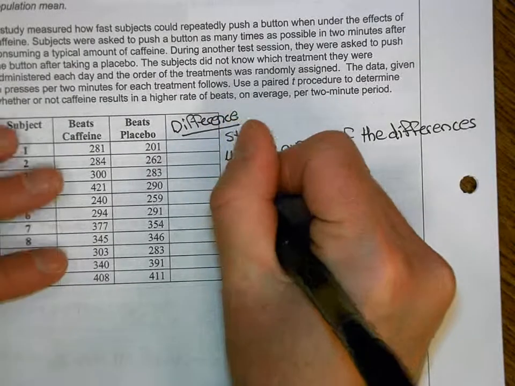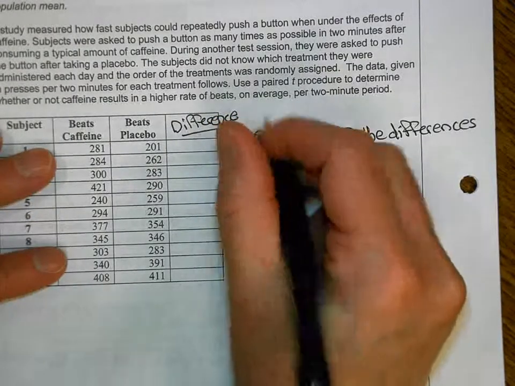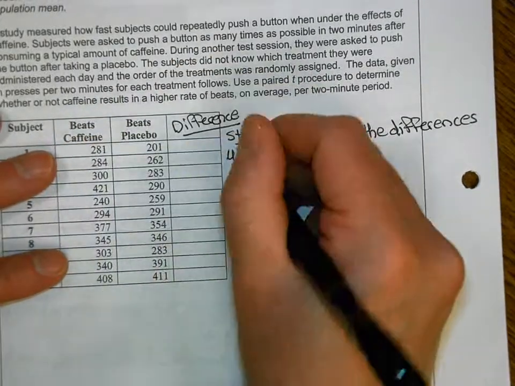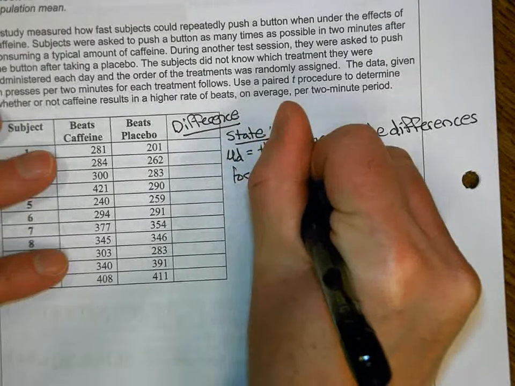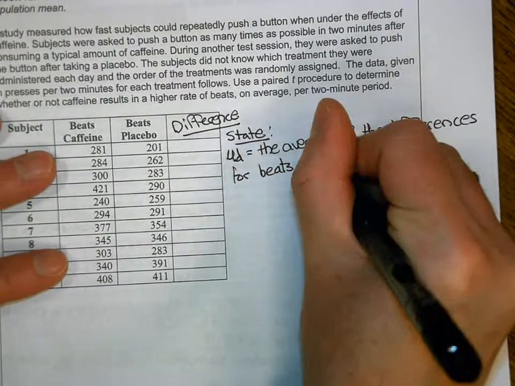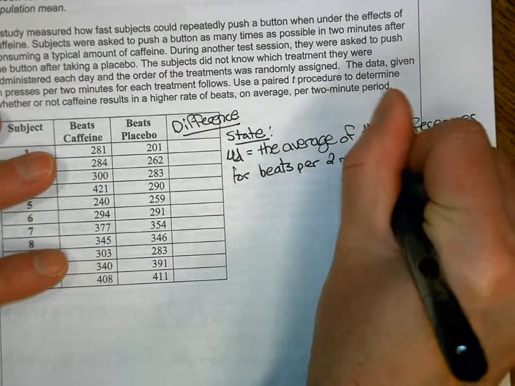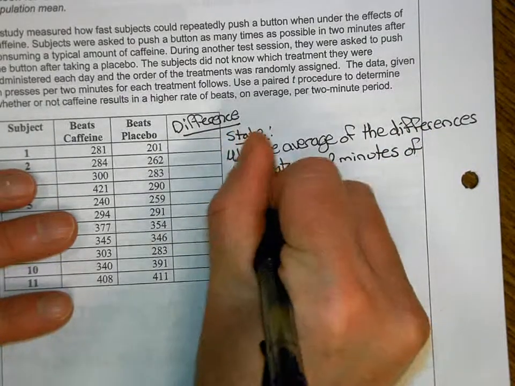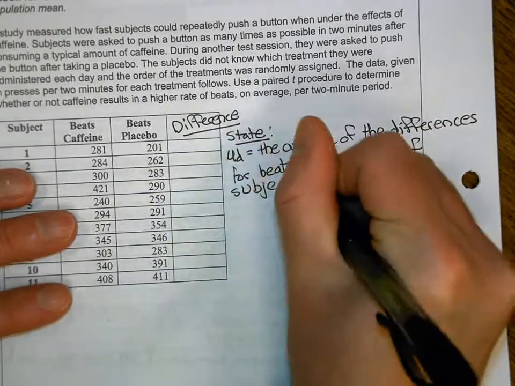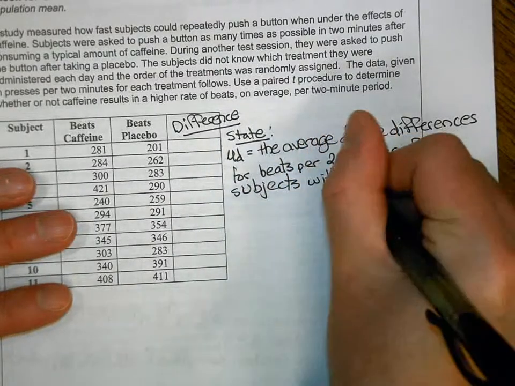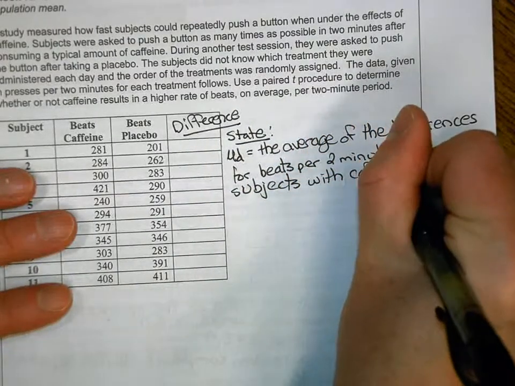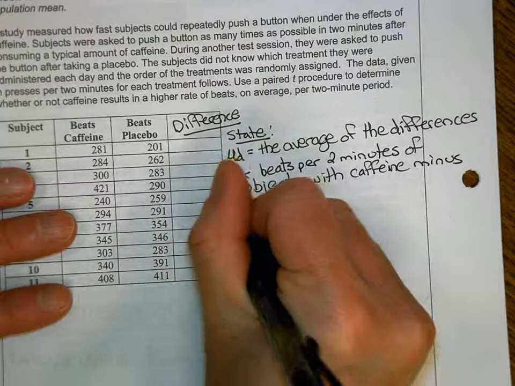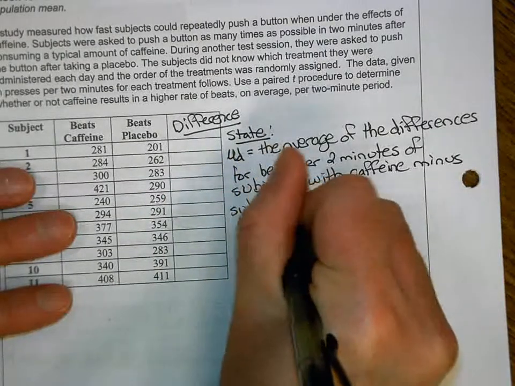For beats, how did they define it quickly? In beats per 2 minutes of subjects with caffeine minus subjects with placebo.